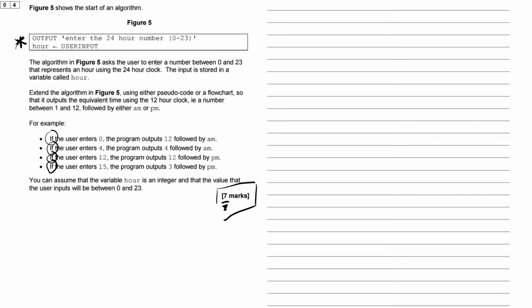So we're looking here for some kind of if statement. And you can assume that the variable hour is an integer, so we know we're working with integers. The value the user inputs will be between 0 and 23. So we're using if statements, and we're doing something with the 24-hour clock.